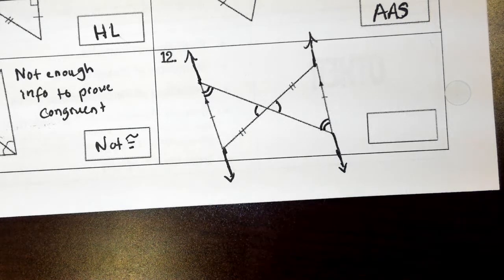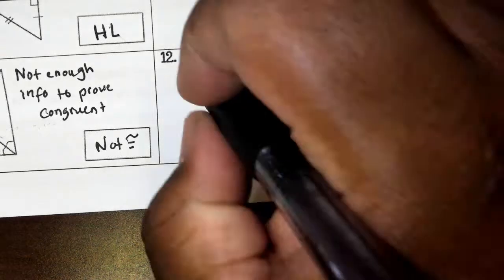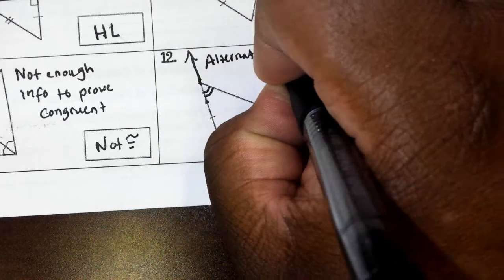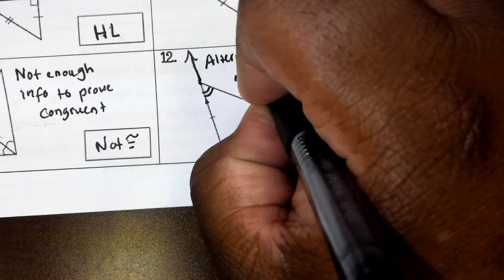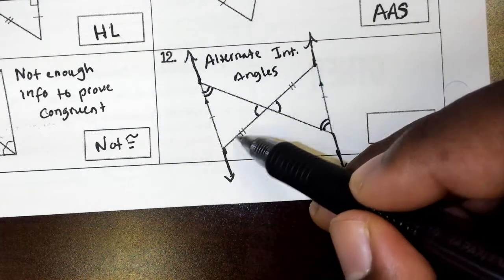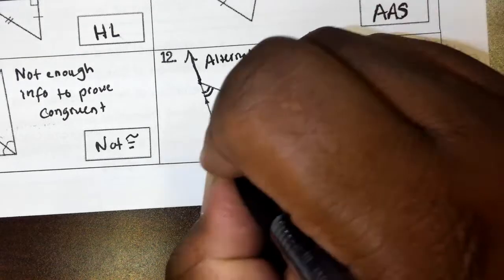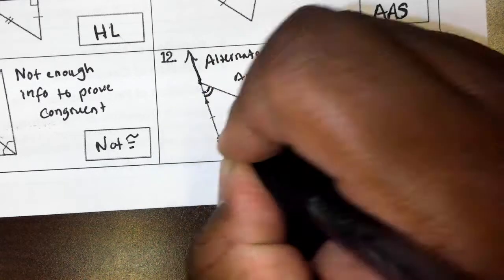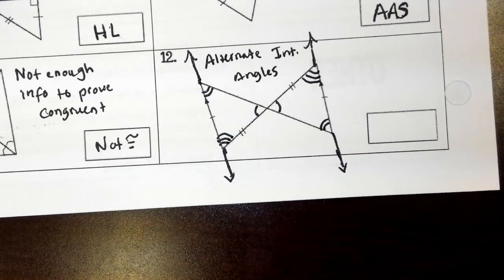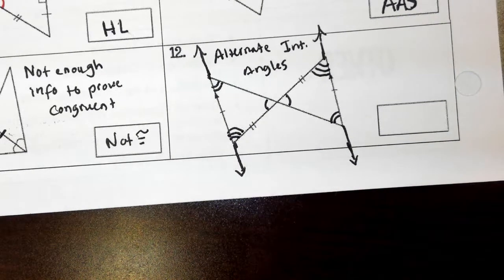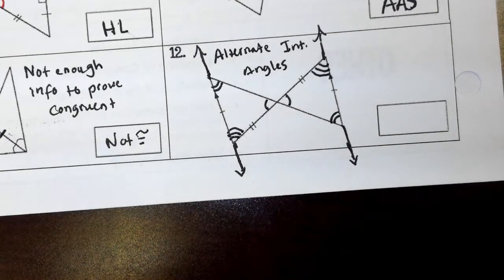Congruent is not a relationship. There you go, a little bit louder. Alternate interior angles. On the other transversal, coming this way, got the same situation. Here and here. Those are alternate interior angles as well. I can mark all that based on them telling me parallel on this one. And once they tell me that, there's a lot of different relationships on here I can mark down. I can say a lot of different stuff.